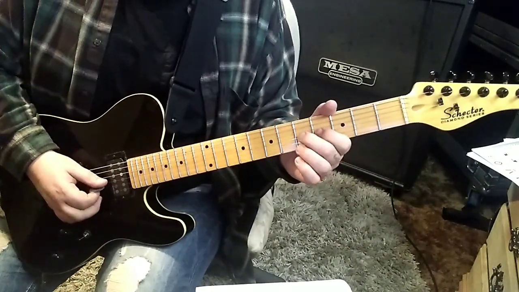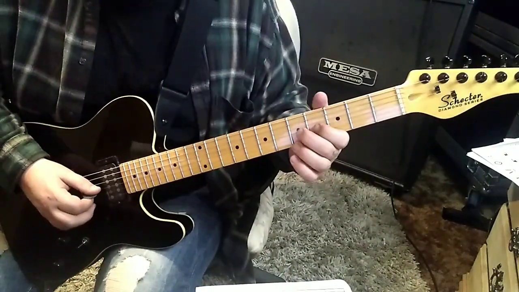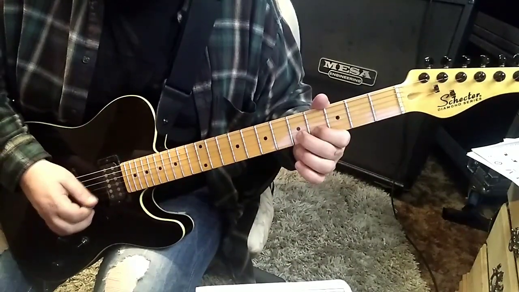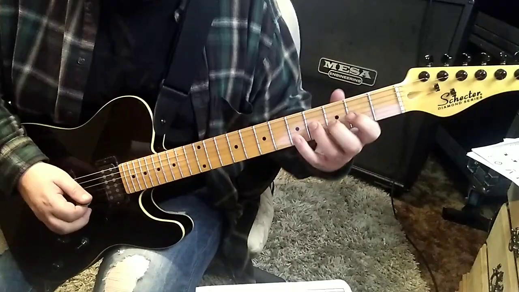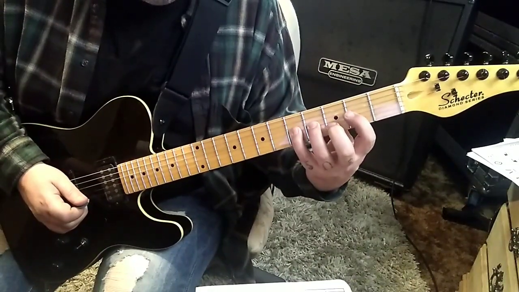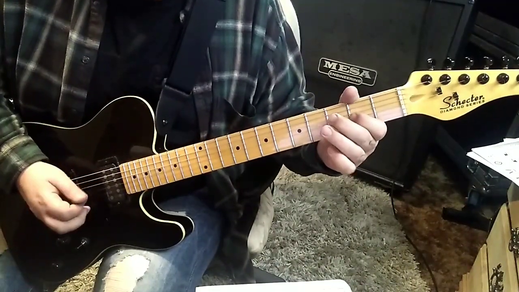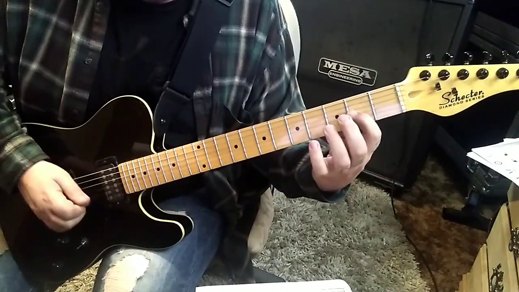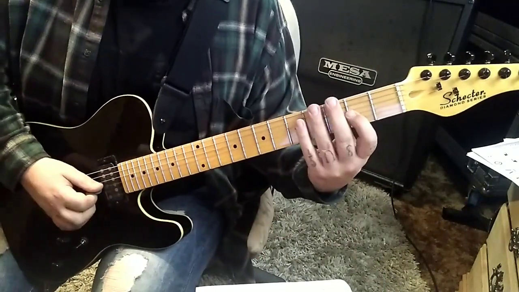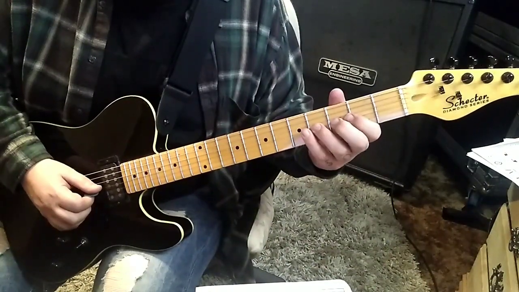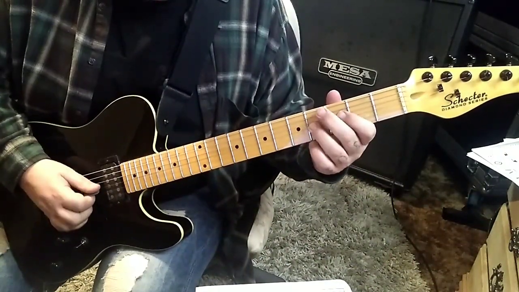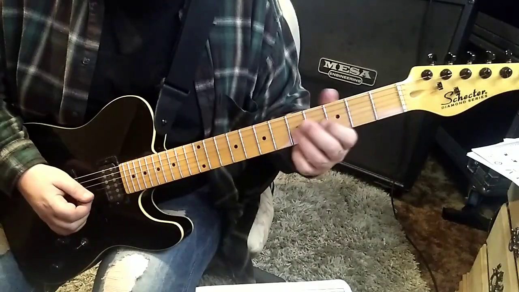On the G, 4 5 4 hammer pull slide 2. So you have 4G rest, and then go hammer 5 pull 4 pull 2 pick 2. So it's great stuff, articulation. 4 hammer 5 G, pull 4. Same thing on the B.